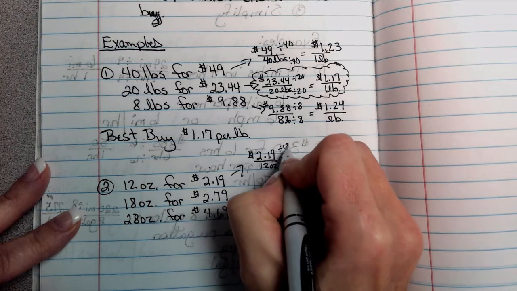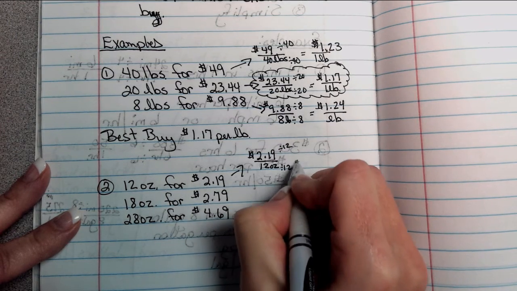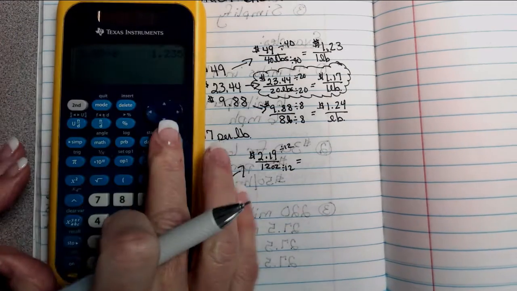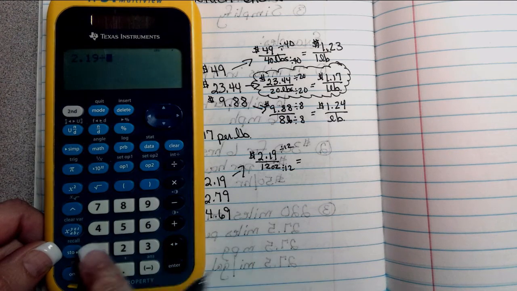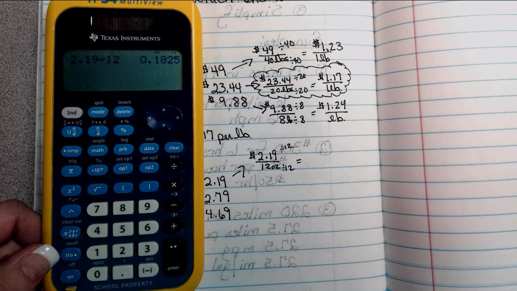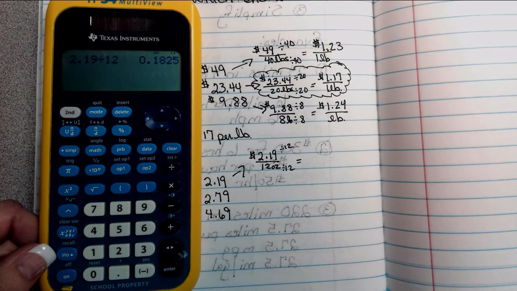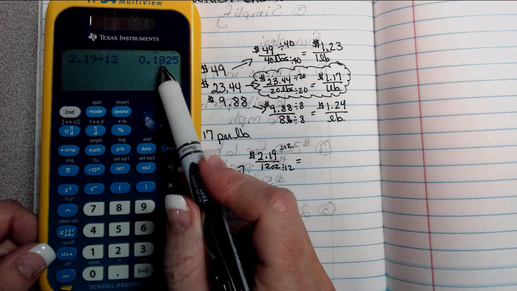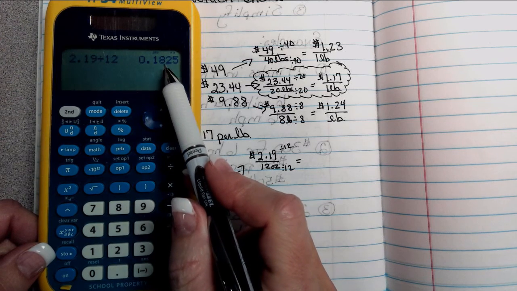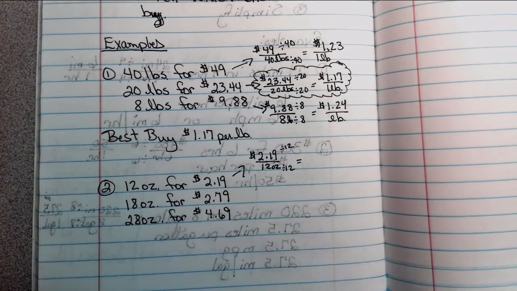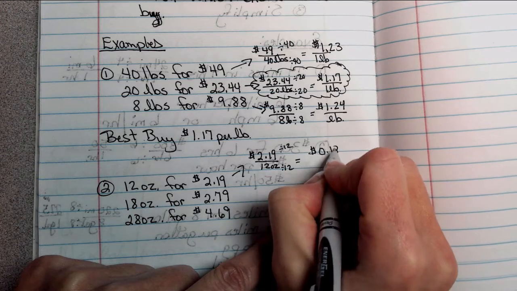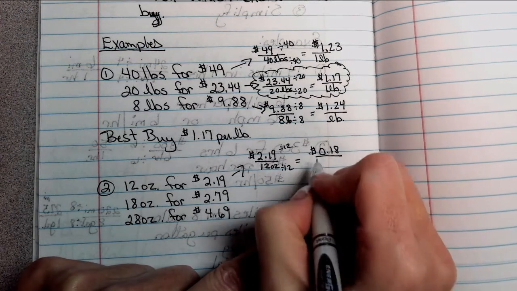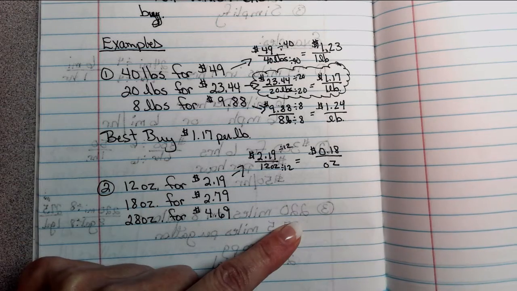Remember, we're just dividing by the bottom number because we want it to reduce down to 1. Okay. All right, if we use our tool, 219 divided by 12, we get 0.1825, but we're talking about money, so I'm only going to the hundredths, and because of this 2, it's going to stay an 8, so I'm looking at 18 cents. So we'll write it like that, 18 cents per ounce. Okay, so 1 ounce is 18 cents.